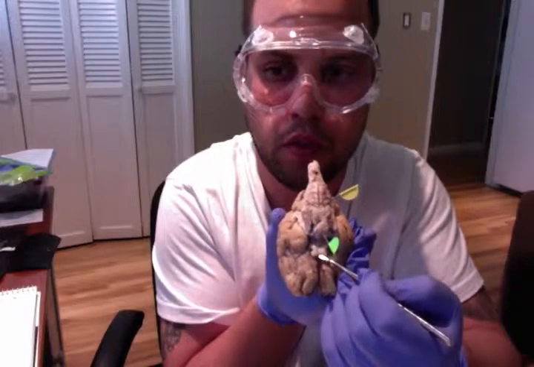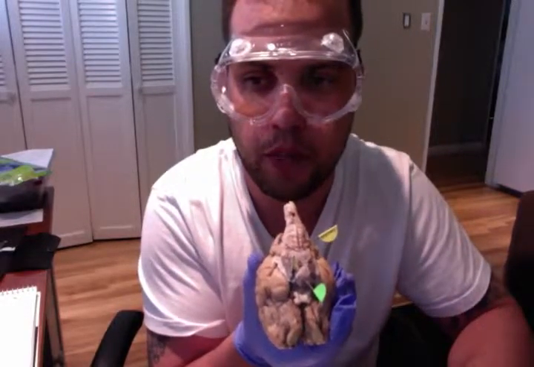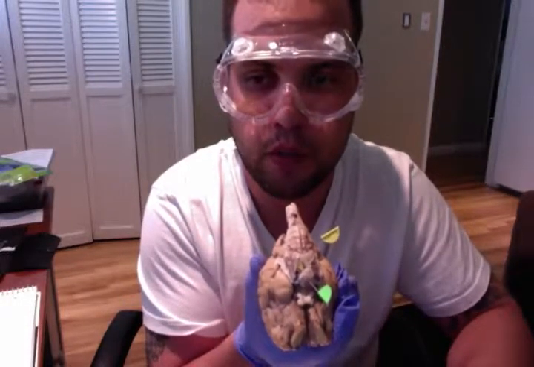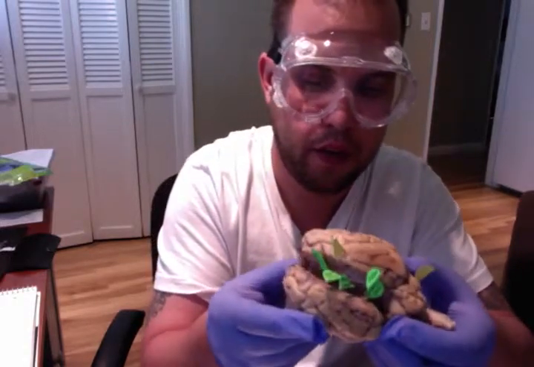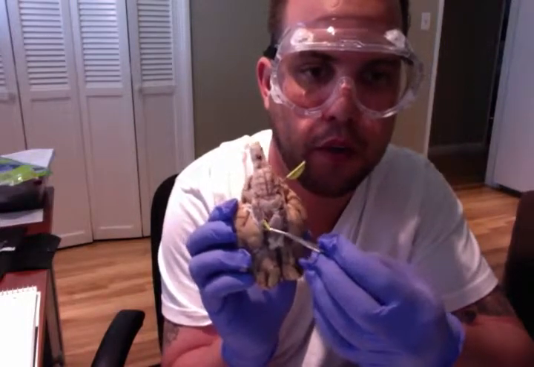Moving on to the pituitary gland. The pituitary gland is a pea-sized structure located at the base of the brain, just below the hypothalamus, and attached to it by nerve fibers. It's part of the endocrine system and produces hormones which control other glands as well as other bodily functions. And our pituitary gland is right here. That being our pituitary gland right there.